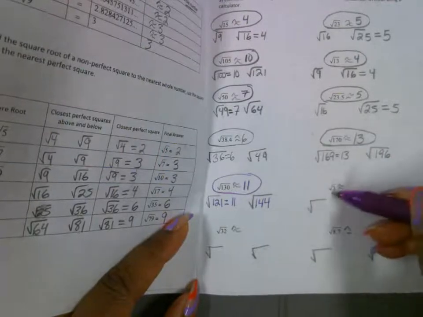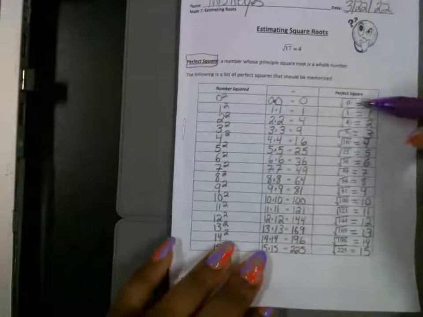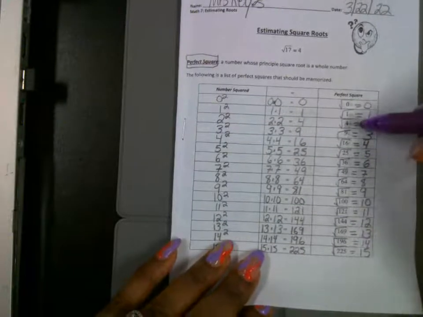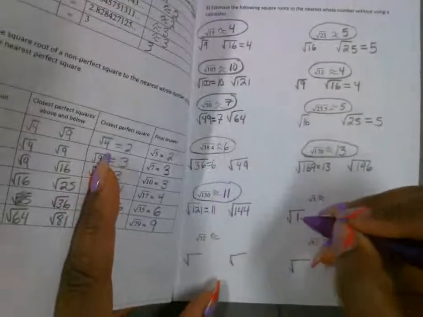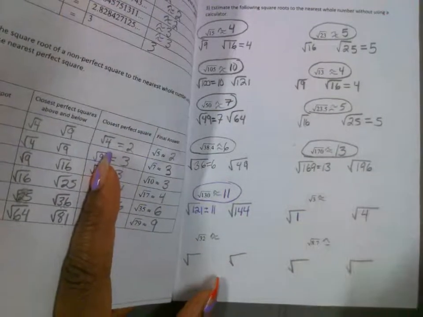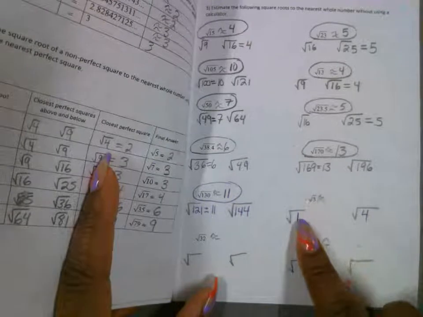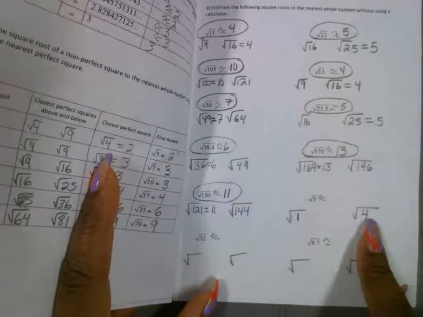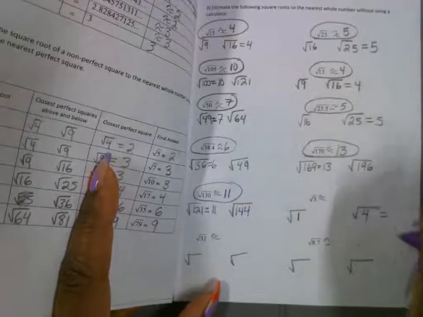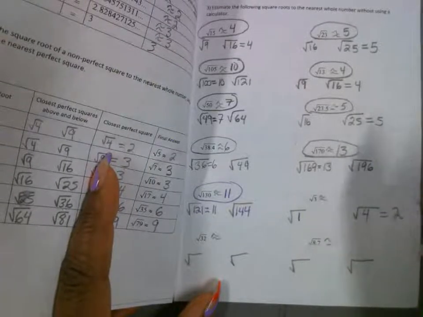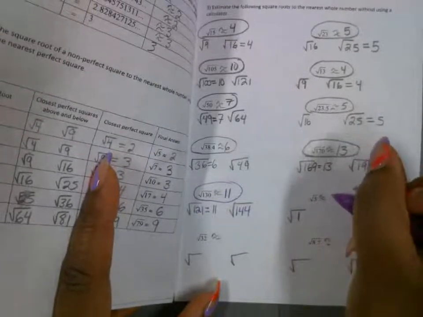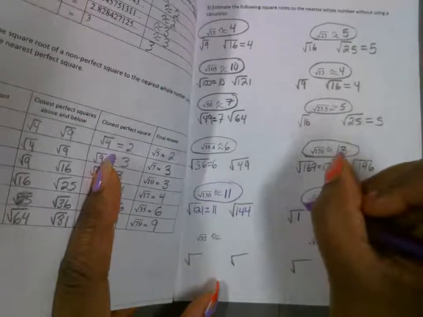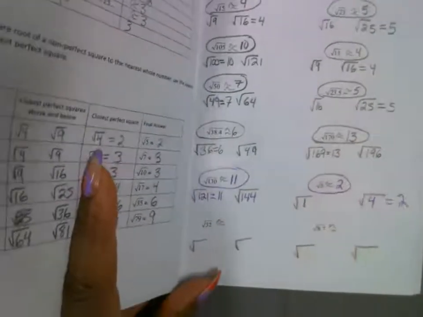The square root of 3. What two perfect squares is the square root of 3 in between? 1 and 4. The square root of 1 and the square root of 4. Is 3 closer to 1 or closer to 4? It's closer to 4, okay? What's the square root of 4? 2. So we're going to say that this is about 2. It's closer to the whole number 2.